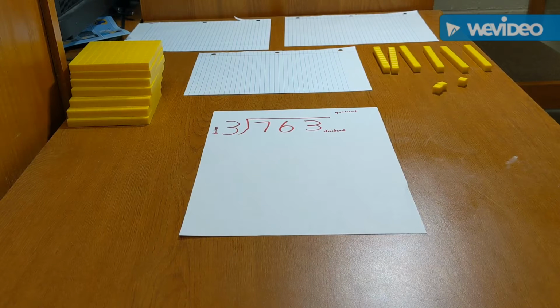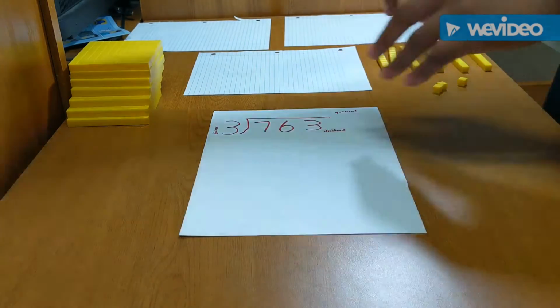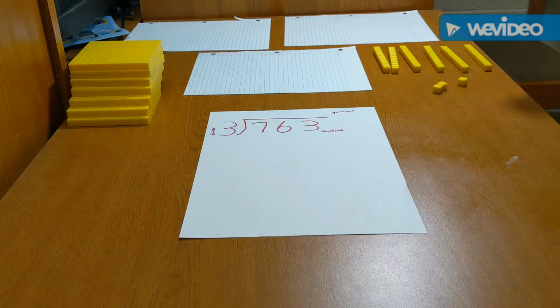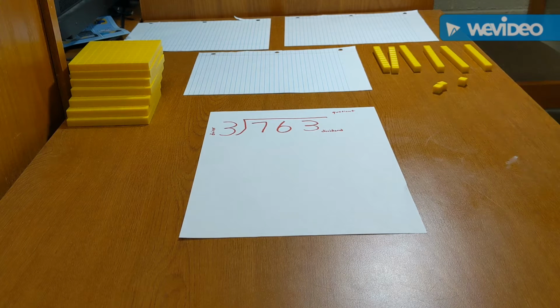Today, I'm going to show you guys how to divide a 3-digit number by a 1-digit number using the base 10 system with base 10 blocks. So, before the video started, I made our number, which is 763, into our base 10 blocks. I used 7 of our flats, which is 100, 6 of our rods, which is 10, and 3 of our ones, which is units.